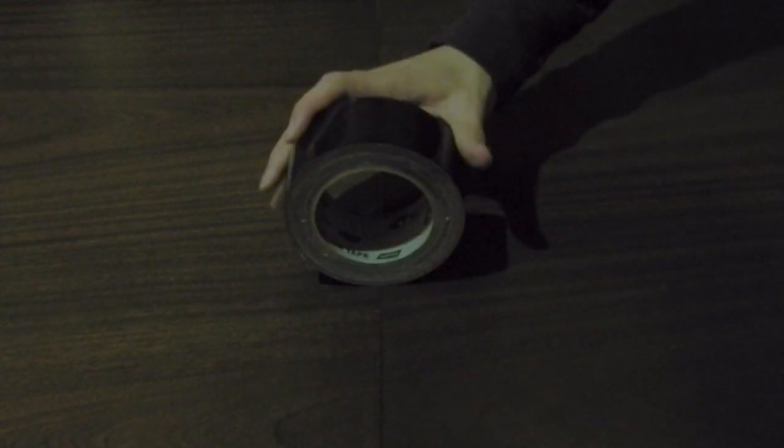Okay, for this demonstration, I have two seemingly random objects. I have a roll of duct tape and a scrunched up ball of paper. Now, I'm going to use my breath to demonstrate the effect of solar winds on atoms. For this, I'm going to have to ask you to imagine that this is an iron atom, and this is an atom of hydrogen. Now, I'm going to place this here and blow on it, simulating solar wind hitting an atom.